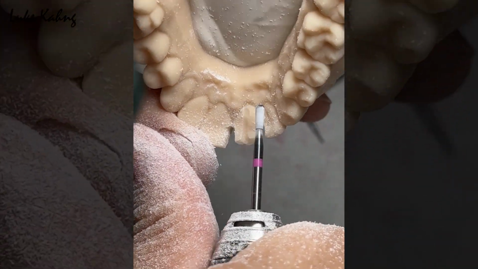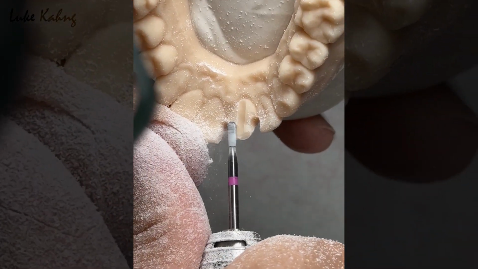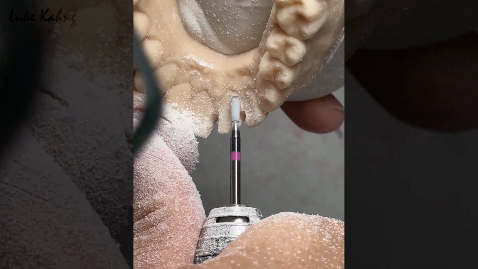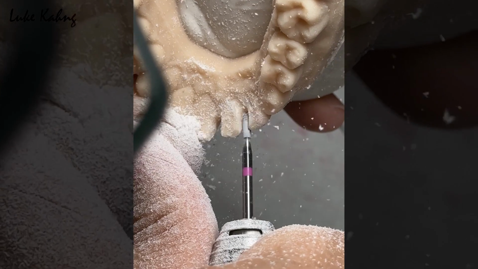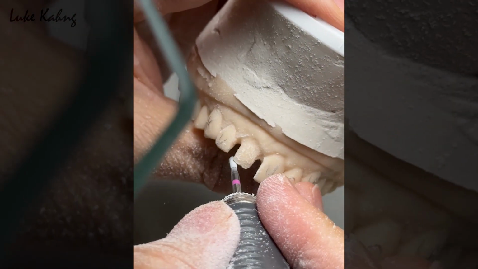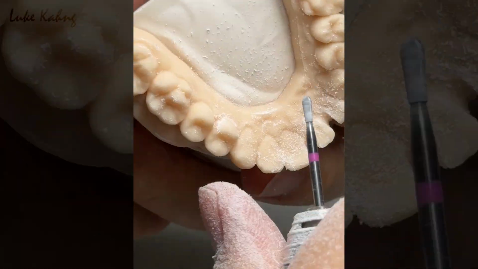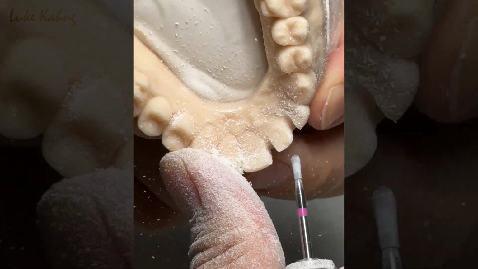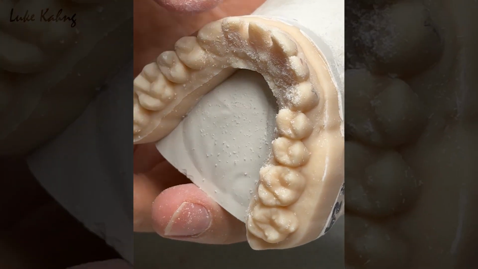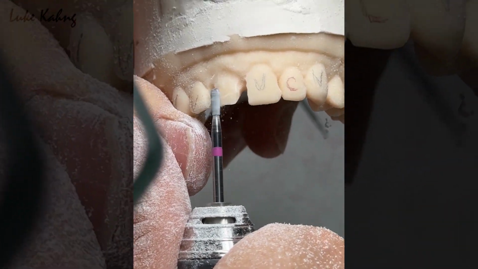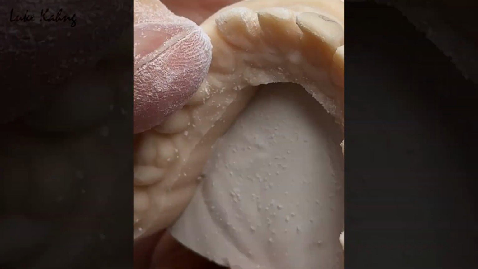Same thing, the lingual. And the 1 millimeter reduction at least, so they can get a good prep. See? Okay, just a little bit more. That's it. That's a good crown prep.